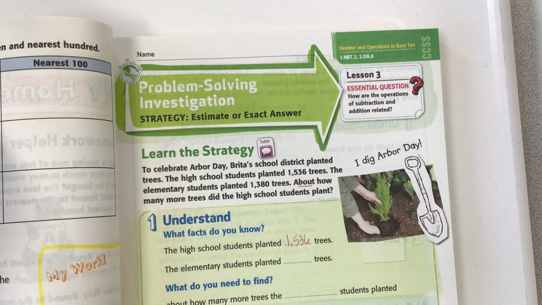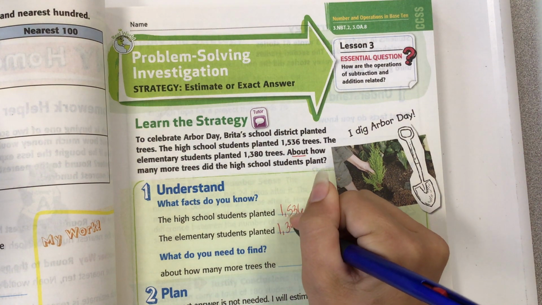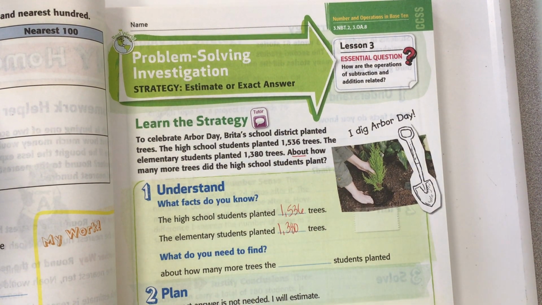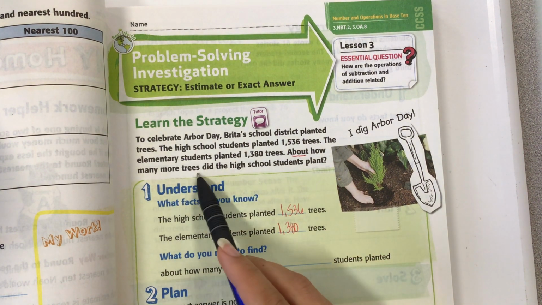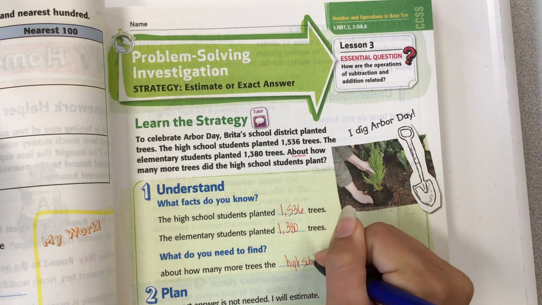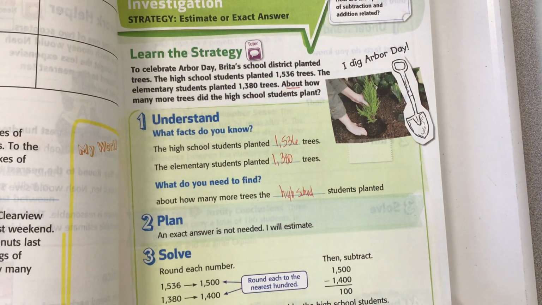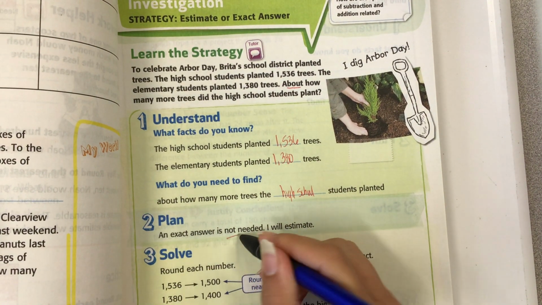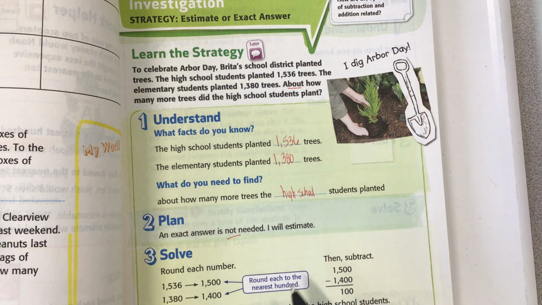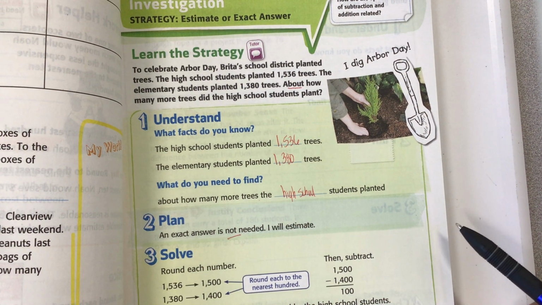So first we know that the high school students planted 1,536 trees. We know the elementary students planted 1,380 trees. What do we need to find? About how many more trees did the high school students plant. An exact answer is not needed. Remember, it said about, so that means that we can estimate. So we're going to round each number to the hundreds place.